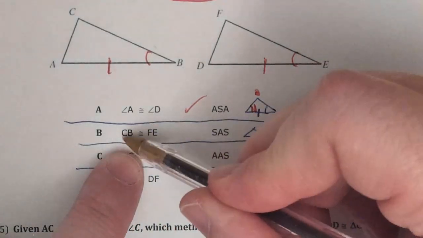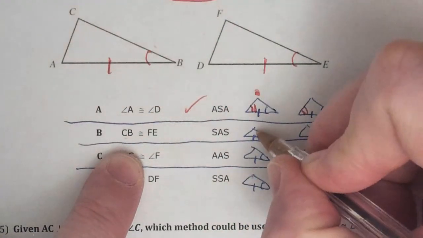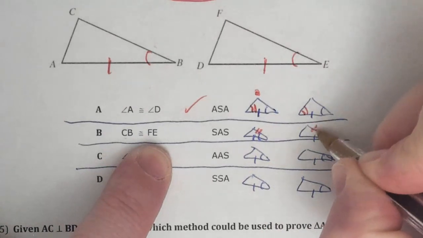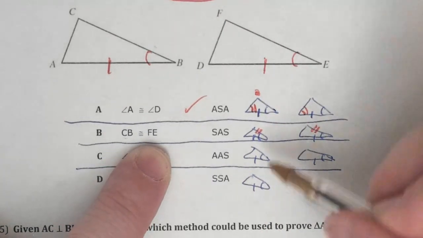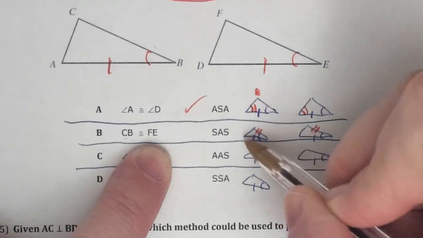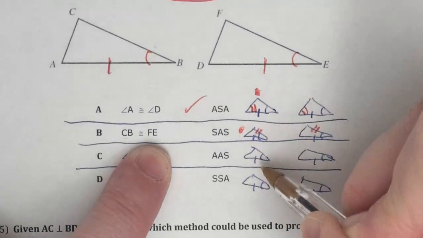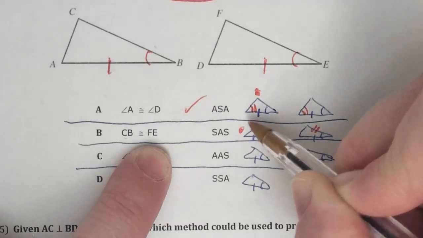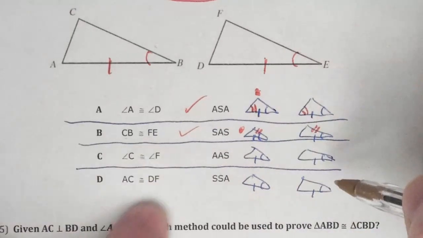All right, this one, they said CB. CB is this. So I'll put a double right there, is equal to FE, which is this. All right, what do you have more of, angles or sides? I have more sides. So I'm going to start the third side I don't have. Now go in a circle, and if I go around in a circle, I get side, angle, side. So that works. That's a good one.